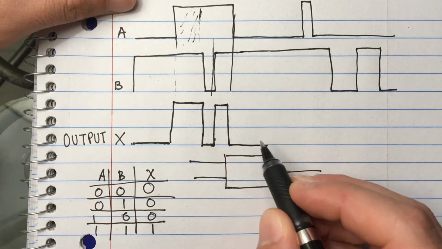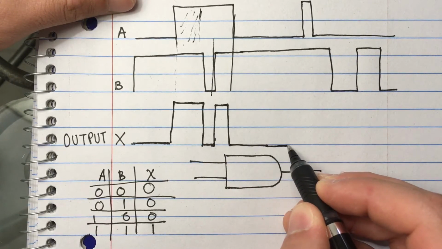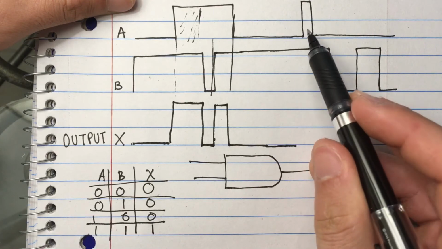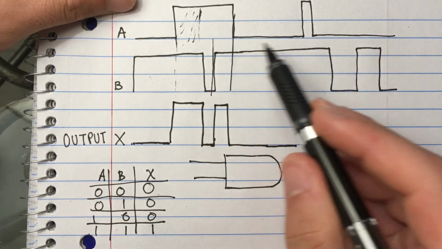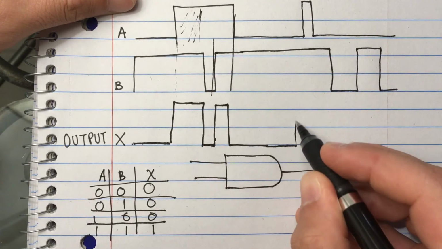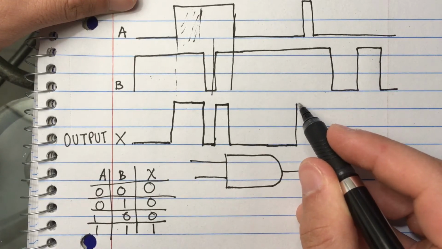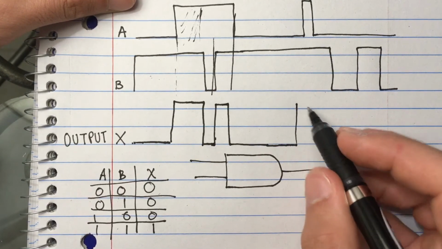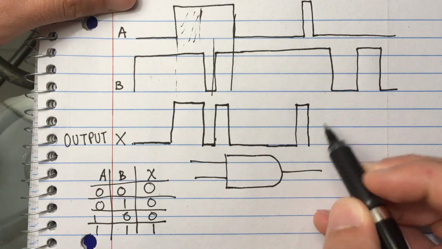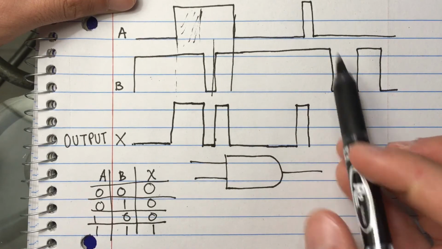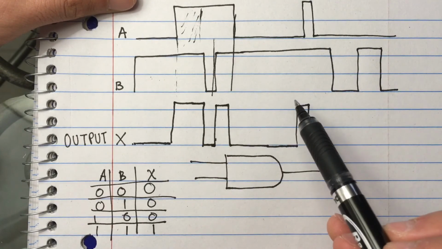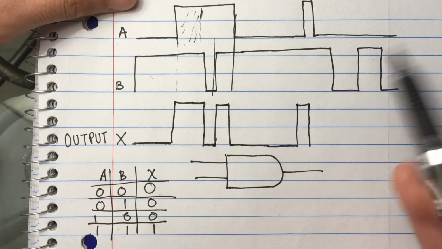And then it's still going to be 0. And then finally, A bumps up to 1. B has been 1 for quite a while. So that satisfies the requirement for a 1 in an AND gate. And just for that brief moment, we get a 1 as an output, as A is only 1 for a short amount of time, given that B has been 1 and is still 1.